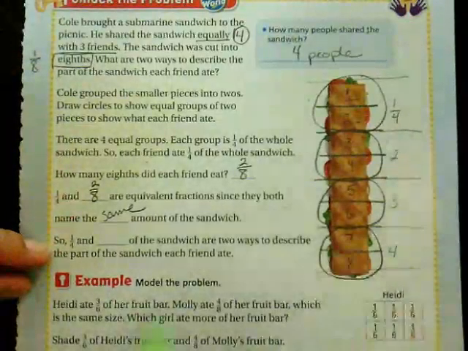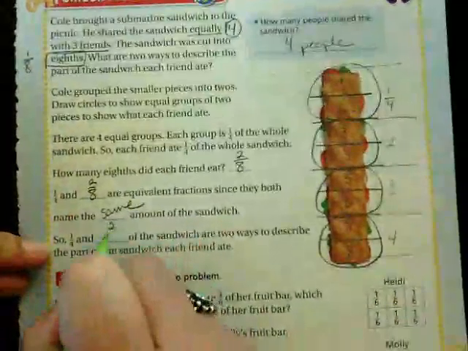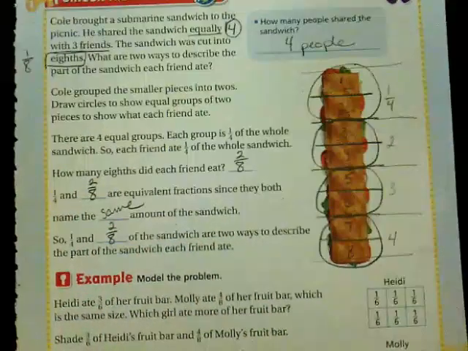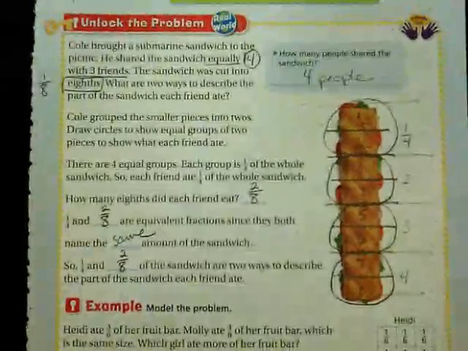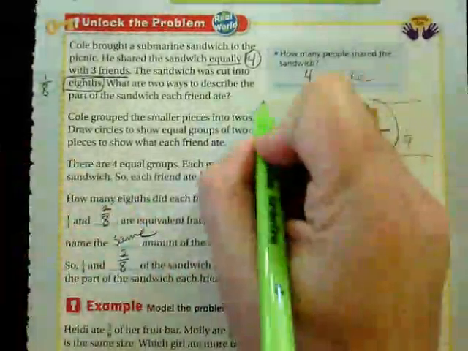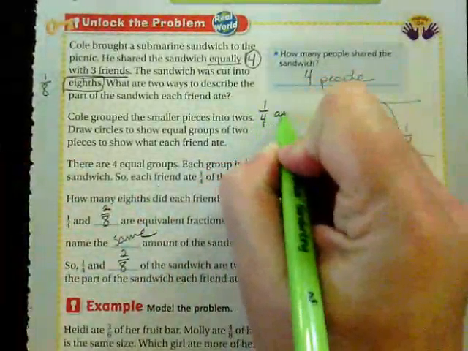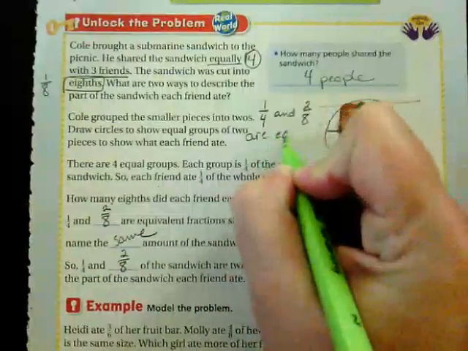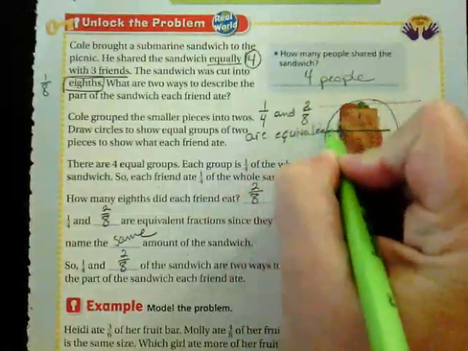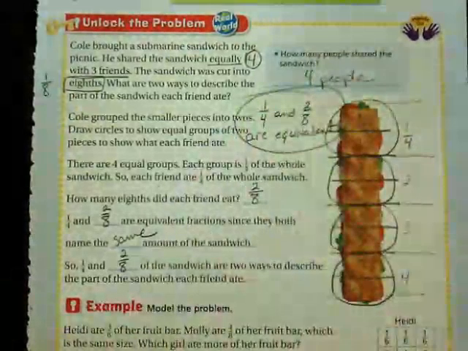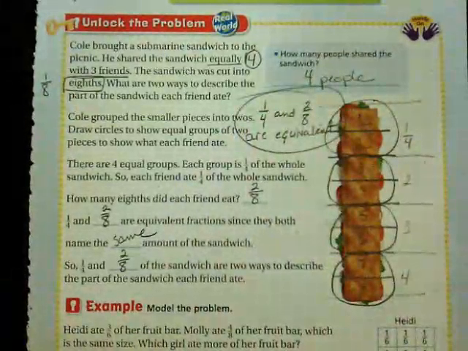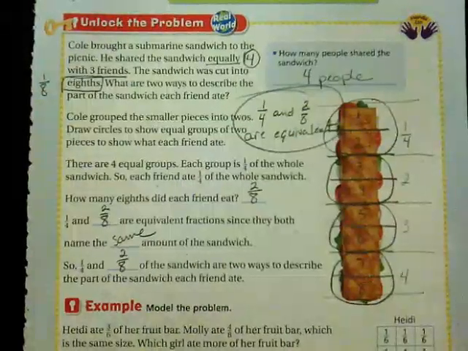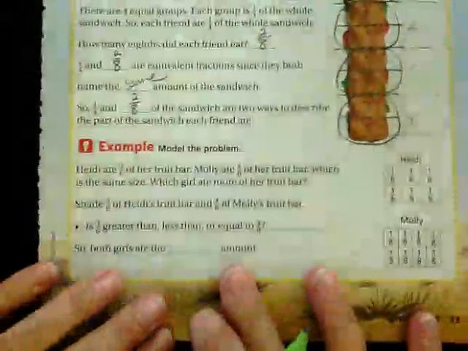So 1/4 and 2 eighths of the sandwich are 2 ways to describe the part of the sandwich each friend ate. So in other words, 1/4 and 2 eighths are equivalent. 1/4 and 2 eighths are equivalent fractions. They mean the same amount. All right? Let's look at one more.